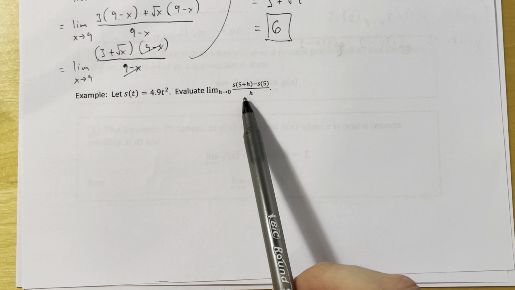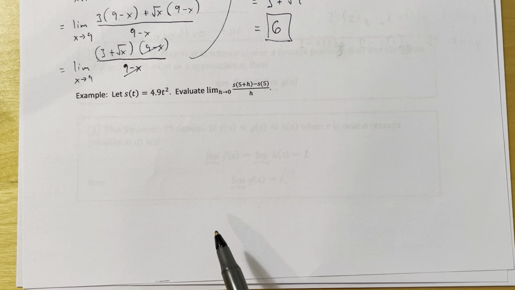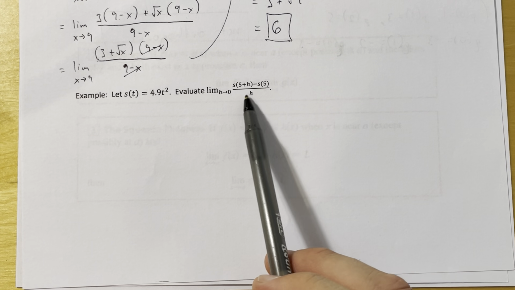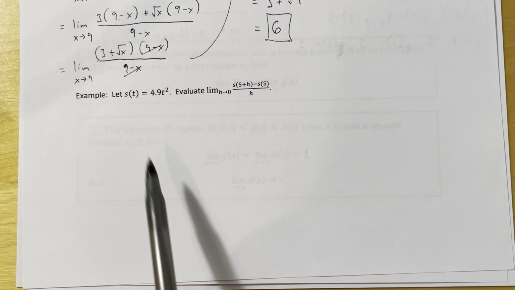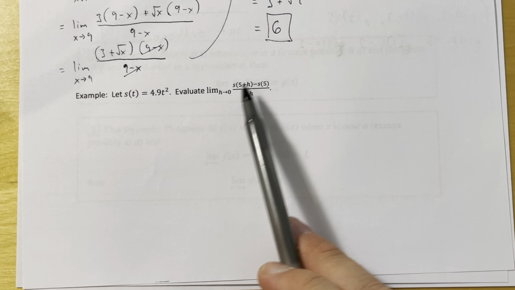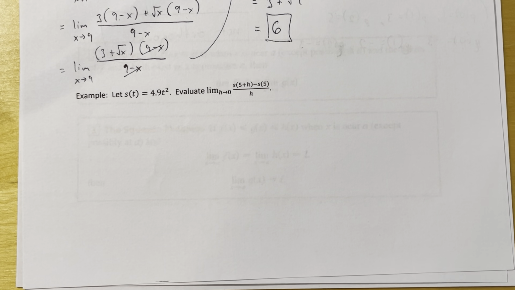Okay? And we actually evaluated this limit back there, but we did it numerically. I believe we got 49 as our answer. We created a table of values, and we showed that as h came closer and closer to 0, the difference quotient was giving us values that were closer and closer to 49. But now we don't have to use a table. We're going to confirm that result by evaluating this analytically or algebraically.